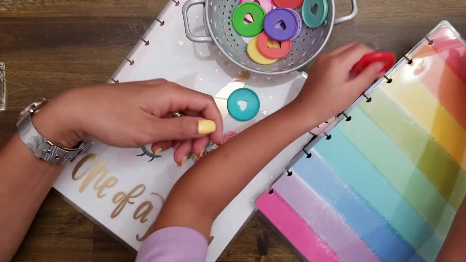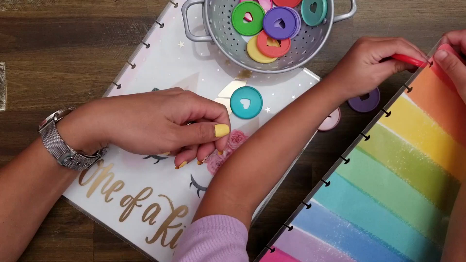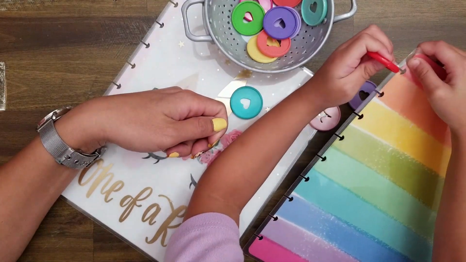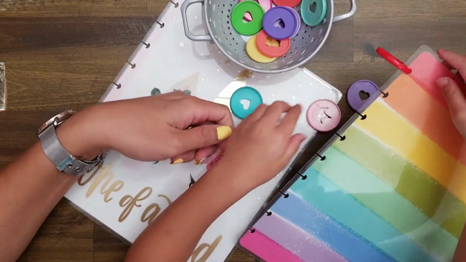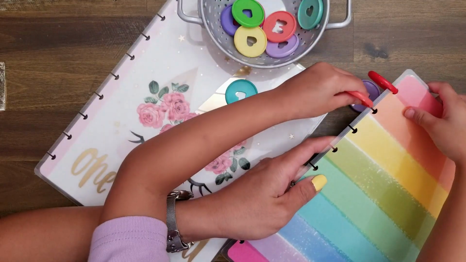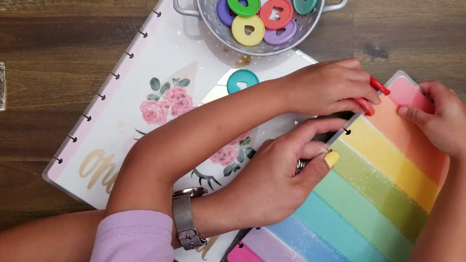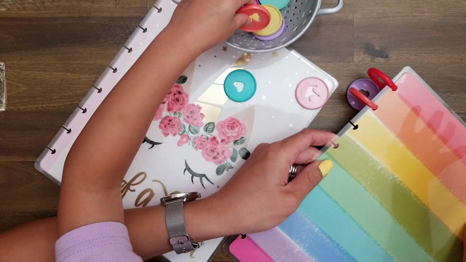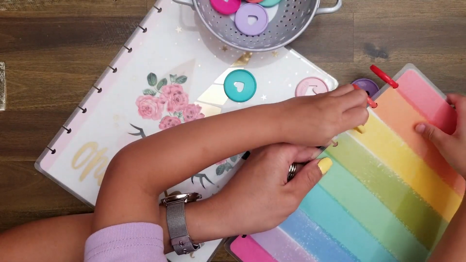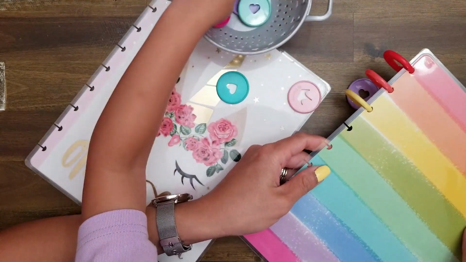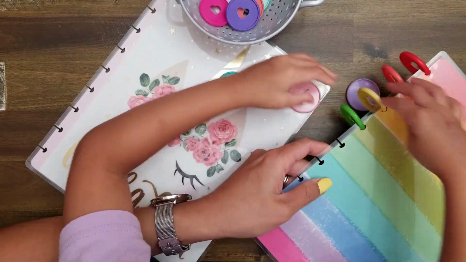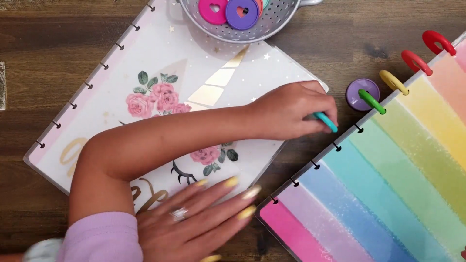So, guys, here's the red. This is harder than I thought. But you can do it, right? You can do it as long as you pay attention. Here's my orange. What's next? Yellow. What's next? Green. What's next? Is it this one or this one?